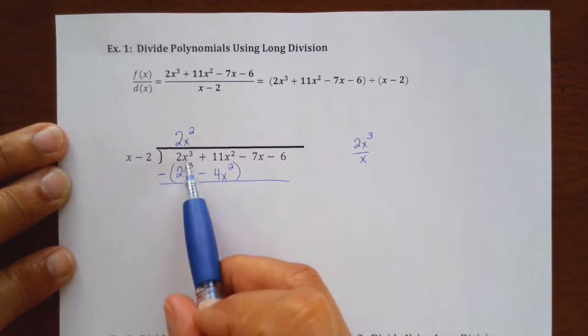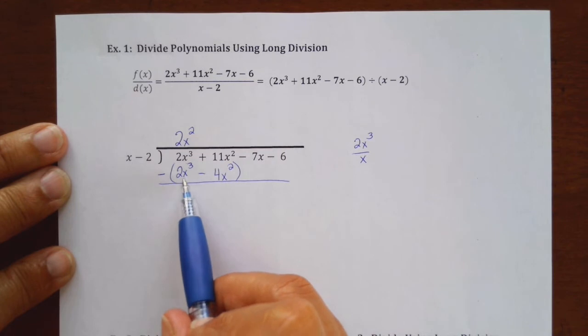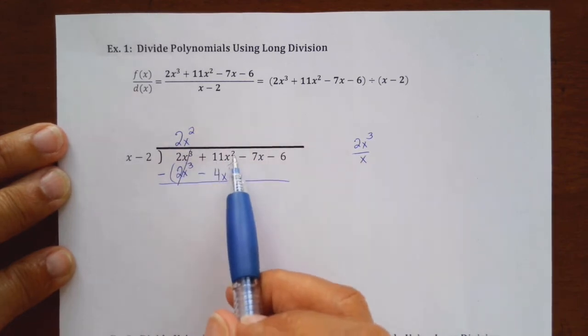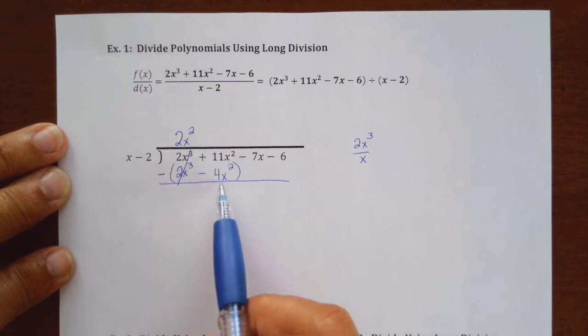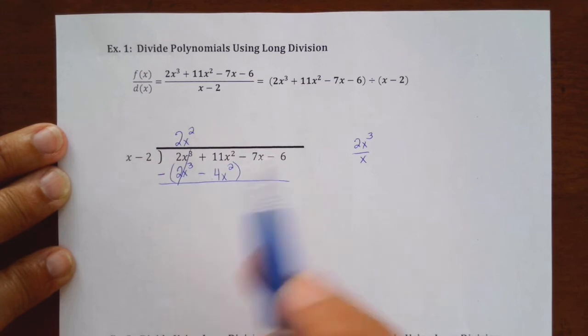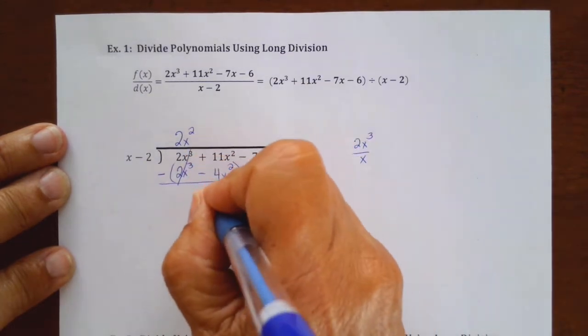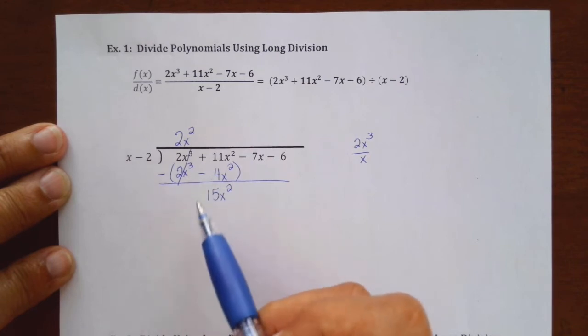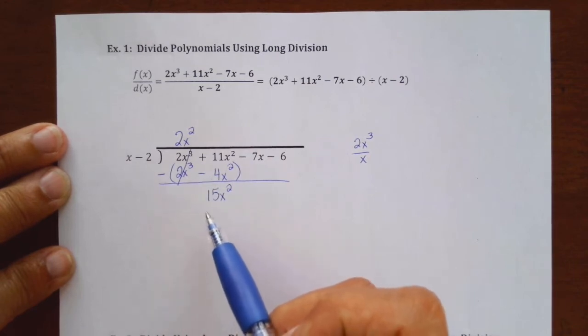Okay, so you're going to do 2x cubed minus 2x cubed, which is 0. So that's going to go away. And now you have 11x squared minus a negative 4x squared. So that's going to make that a plus 4x squared. So that actually gives you 15x squared. Okay, and it's probably the worst part of this is messing up on your sign. So just be very careful with it.